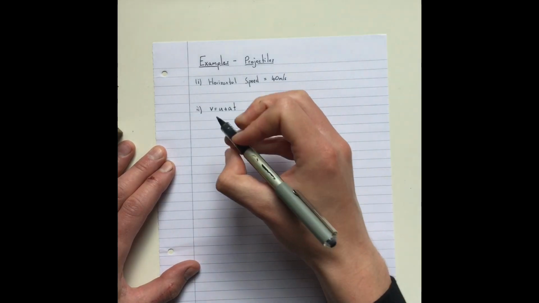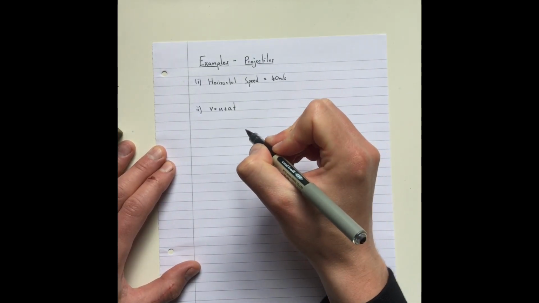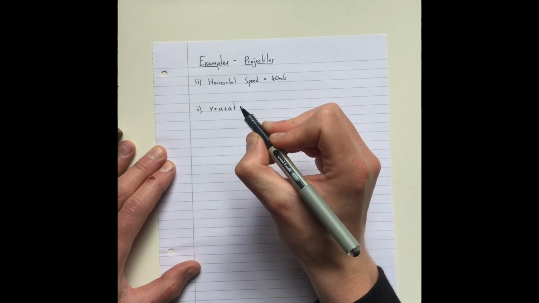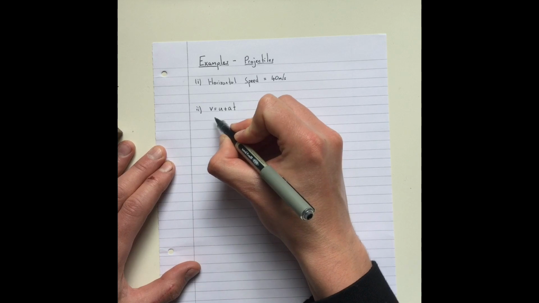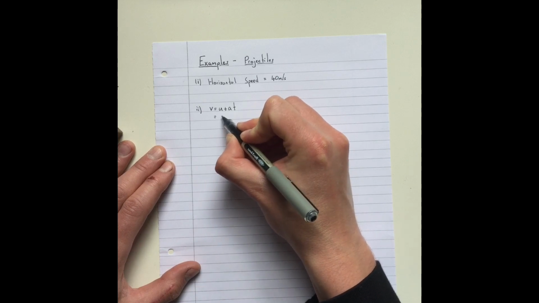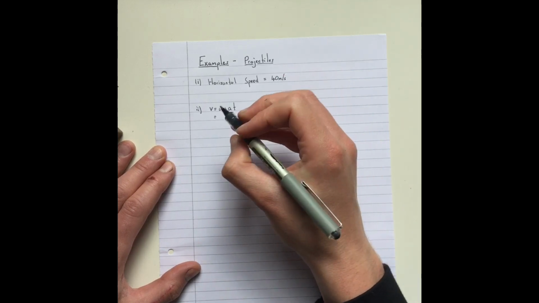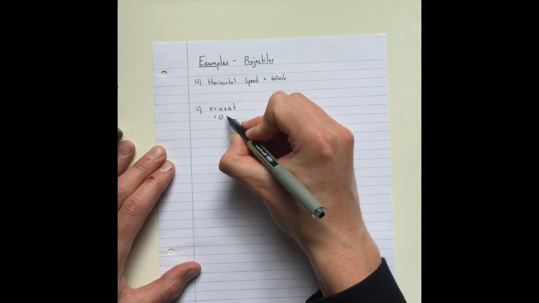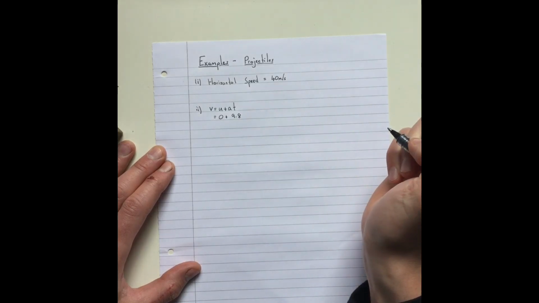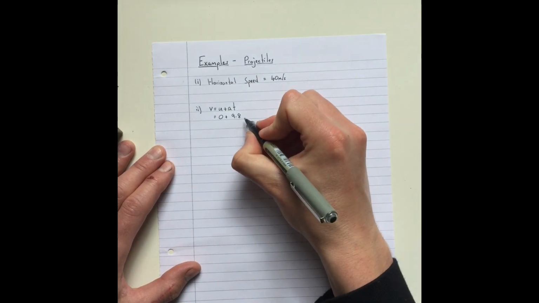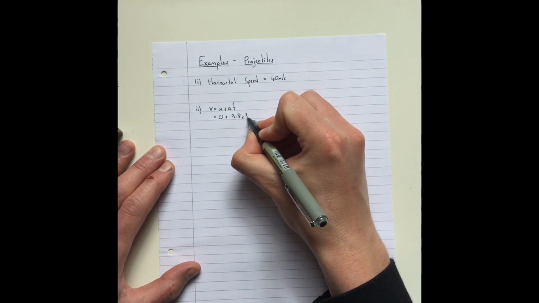And I also showed you that 2 of these we already know. No matter what, u, the initial velocity, will always be 0. Especially if you're on top of a cliff, your vertical speed is not going to be anything at the top, so it's going to be 0 plus 9.8, and the time here was 3 seconds, so times that by 3.